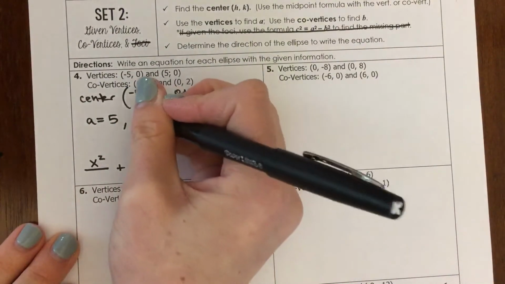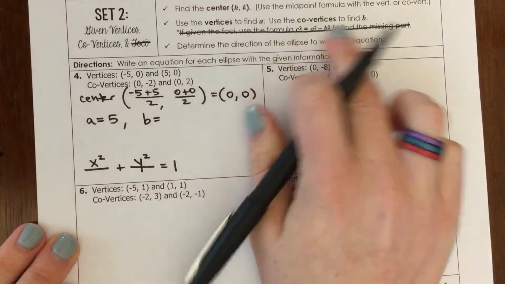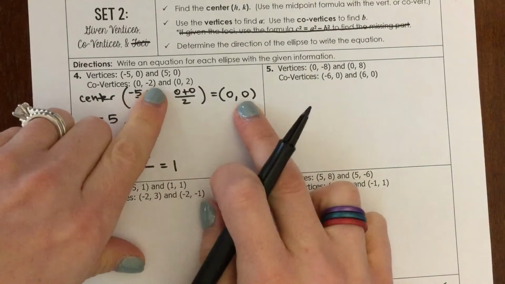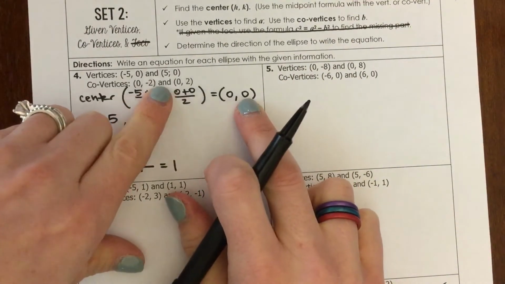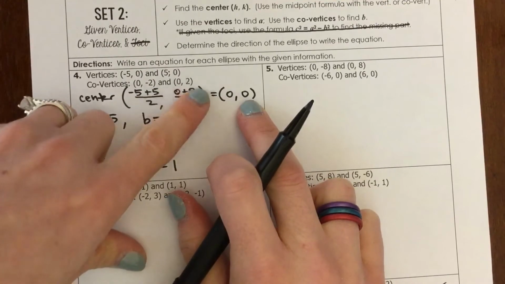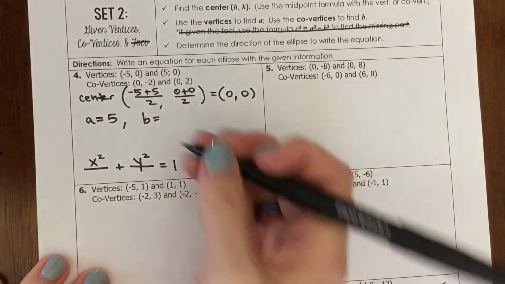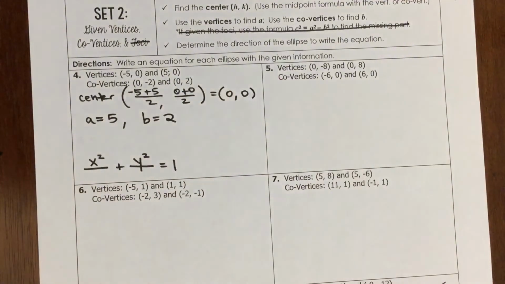Next, we can find the value of B. So use the co-vertices to find B. Now for the co-vertices, look at what's different about these, and it's the y value. So -2 to 0, +2 to 0. These are 2 units apart. These are 2 units apart. So that means B is 2.